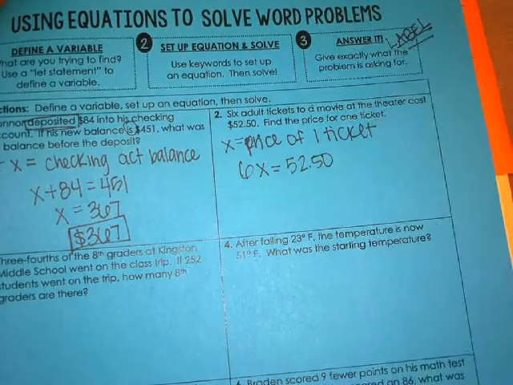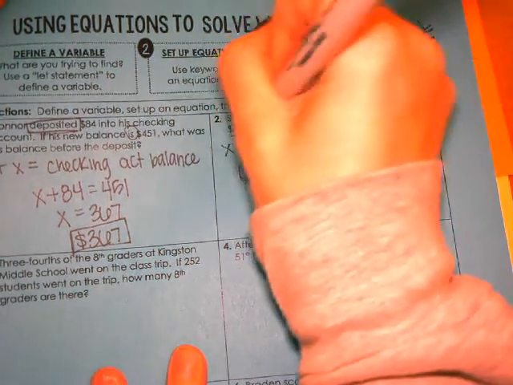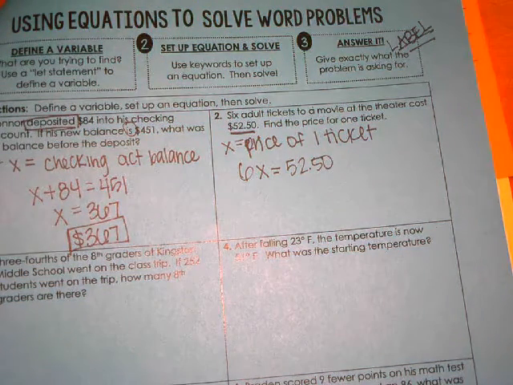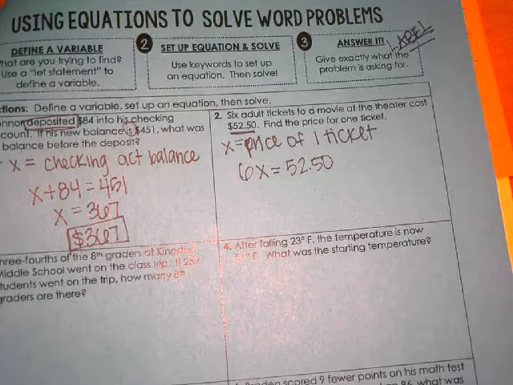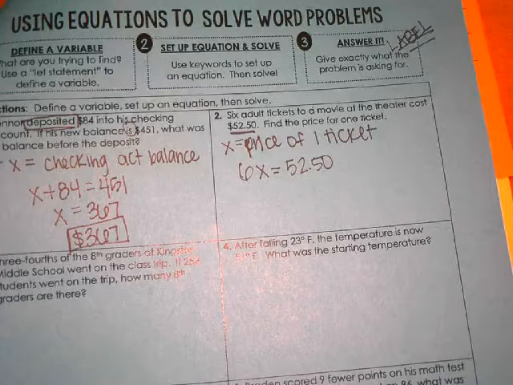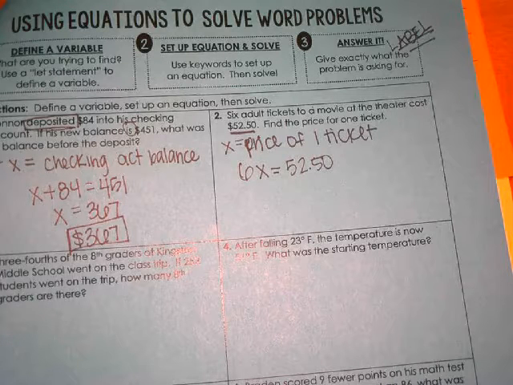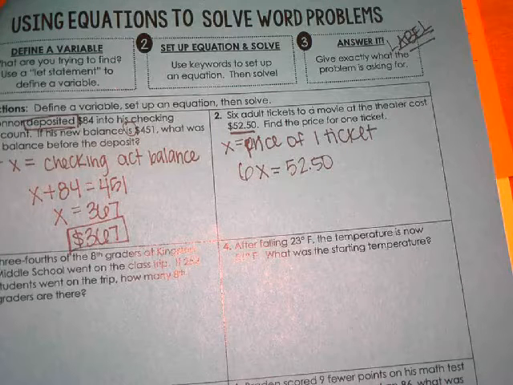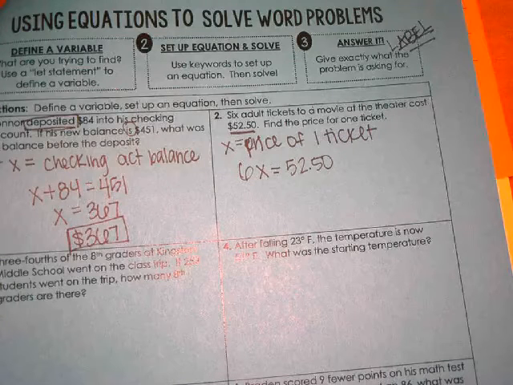52 and 50 cents. Your total is 52.50. If your total is whatever 52.50 is, that is always your equal to. Equals the total, always. And then it's 6 times your variable because it's 6 times the price of each ticket. Does that make sense, guys? Questions on that? Okay, solve it for me, please.